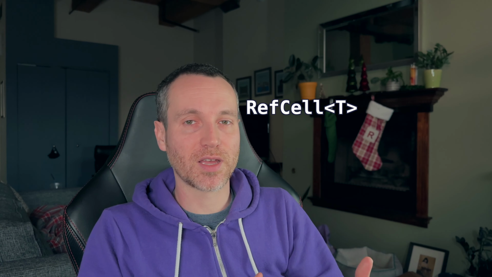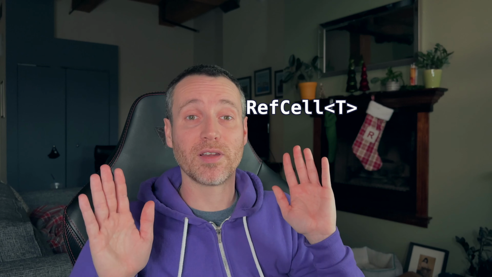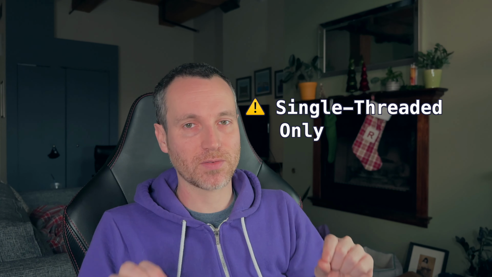So it is actually possible for the Rust compiler to reject a correct program because of these conservative looks at the code. If you're sure that your code follows these borrowing rules correctly, but the compiler is still rejecting your program, that's maybe when you take a look at something like RefCell. Now, big disclaimer here, just like reference counting or Rc with Rust, we don't want to be using RefCell in a multi-threaded environment. It is single-threaded only.